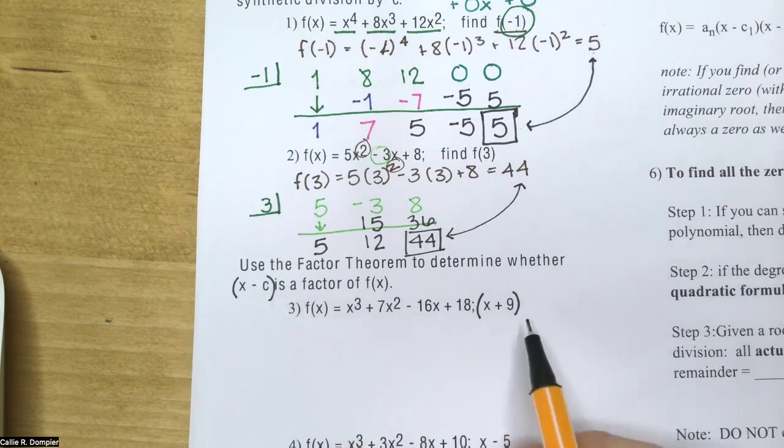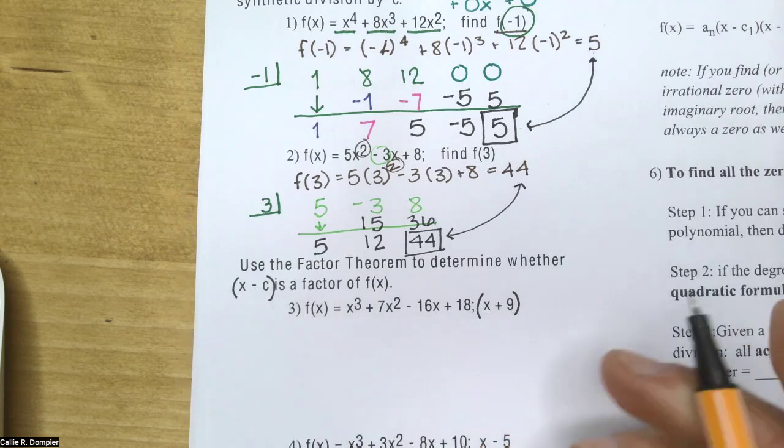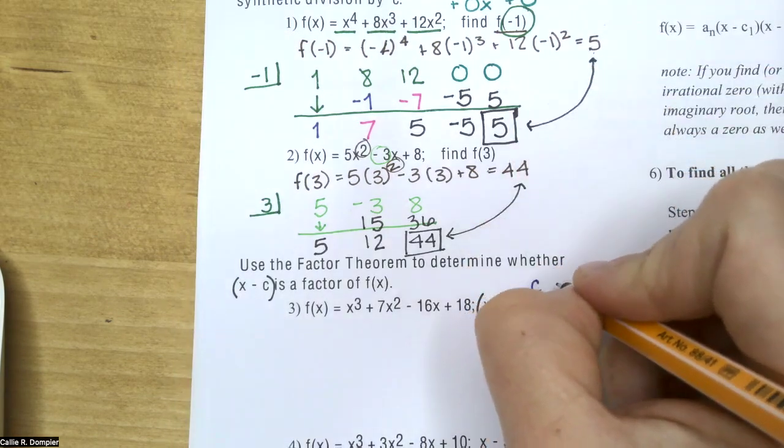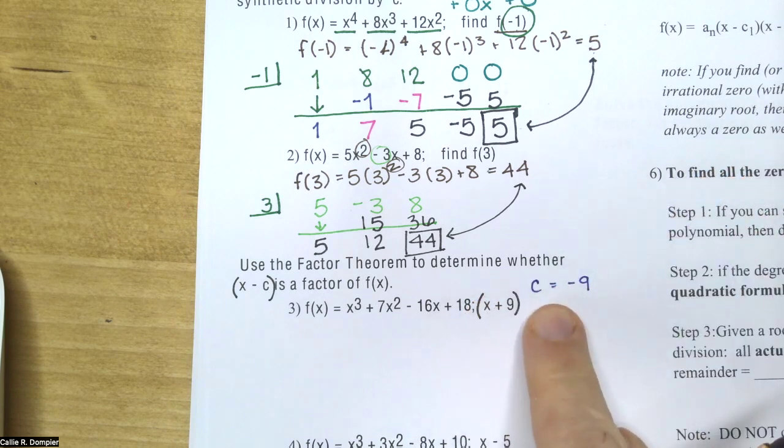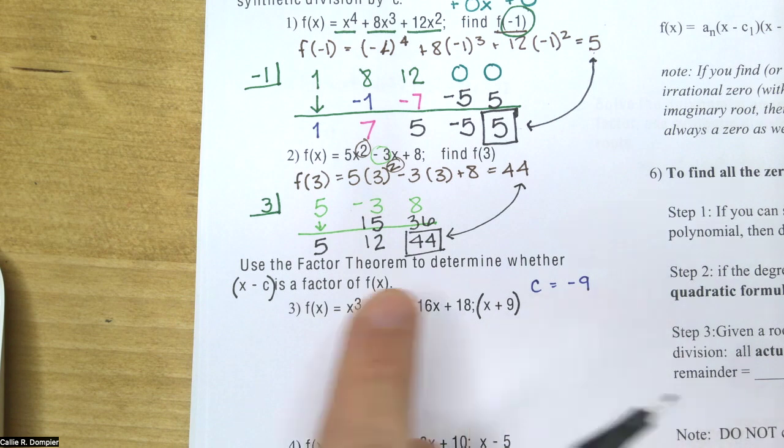So x minus c is x plus 9. So our c, let's practice. c is -9 in this case. Our 0 is -9 because we're subtracting our 0 from x.